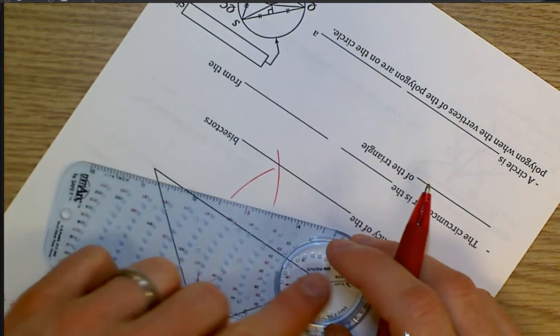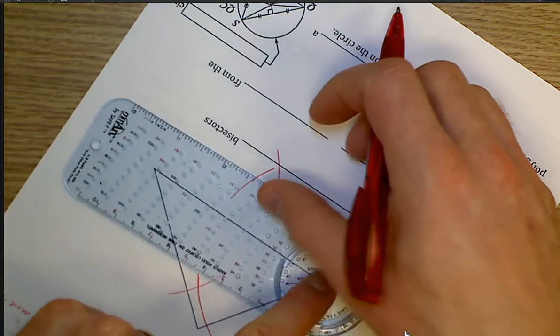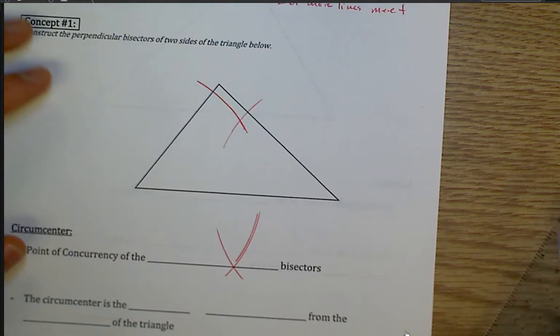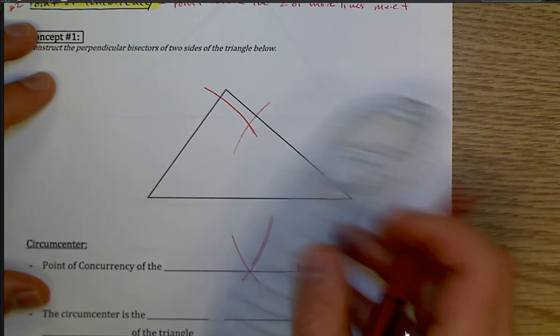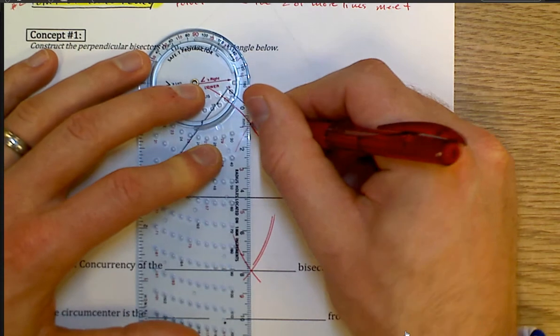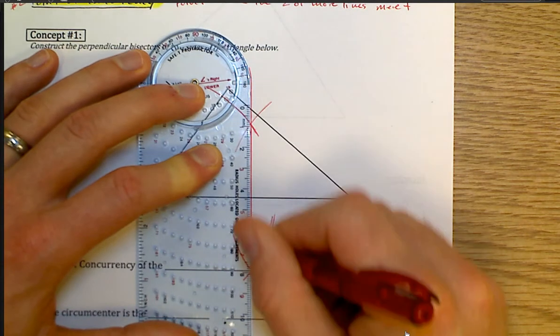I should have picked a different side. Let's see, back to 60. Where'd you go, 60? There you are. Okay, so cutting this side in half. Made a little mess of it. That's okay. And you take your compass, get the straight edge part, all right? And we're going right through those points there.